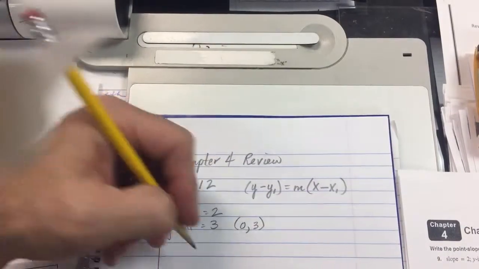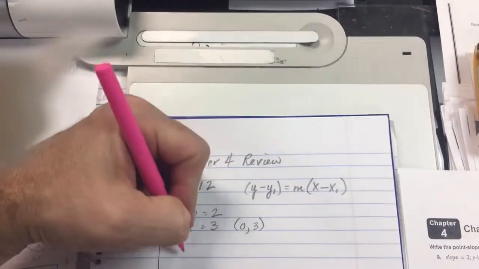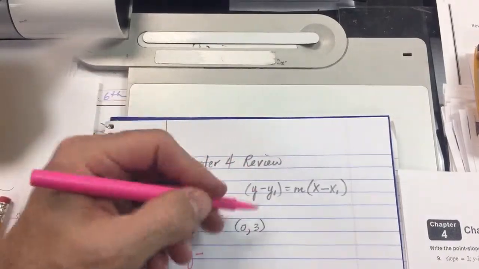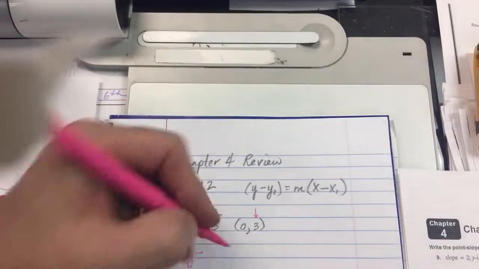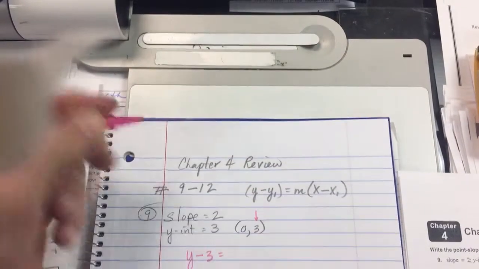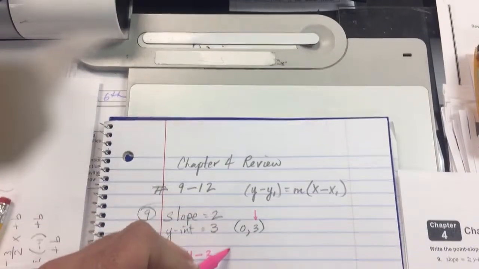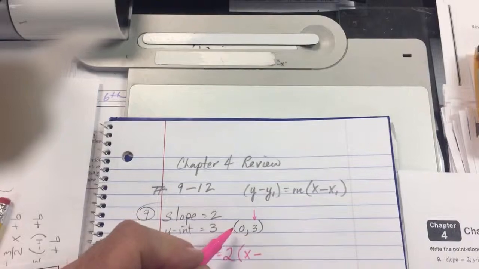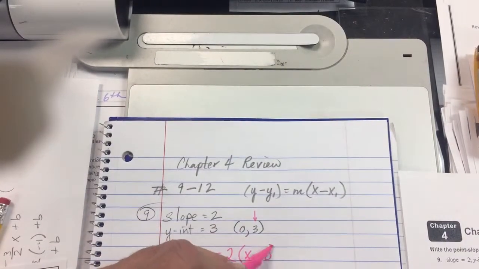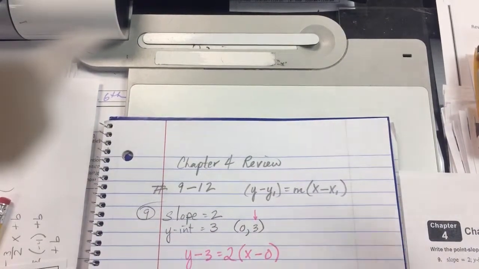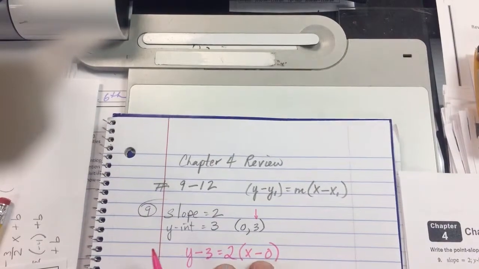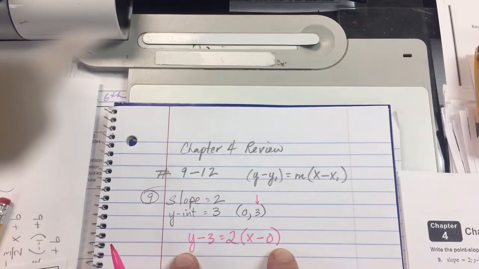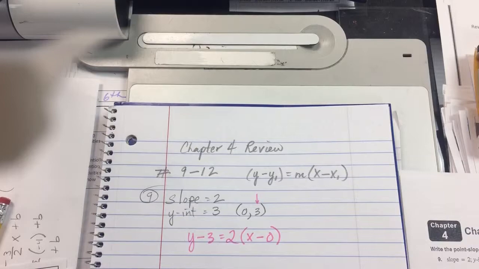So we're going to get, let me change colors here, y minus, there's y1, 3 equals m, which in this case is 2, quantity x minus, or x1 is 0. I know it's 0. You could leave it out, but there's no shame in leaving it just like this. Perfect. Step away from the problem. You are done.